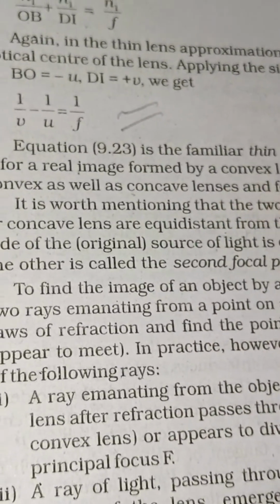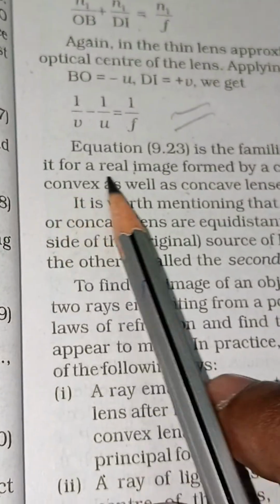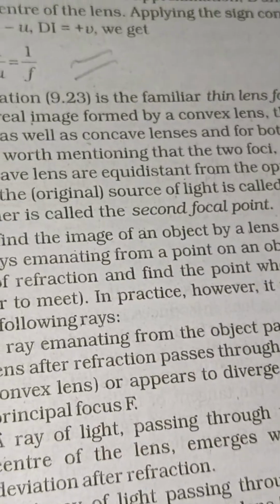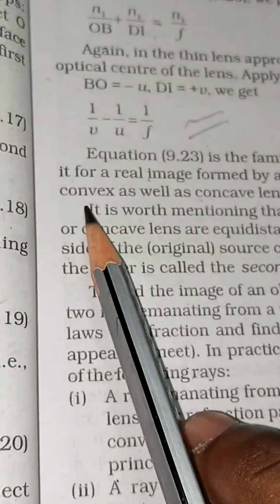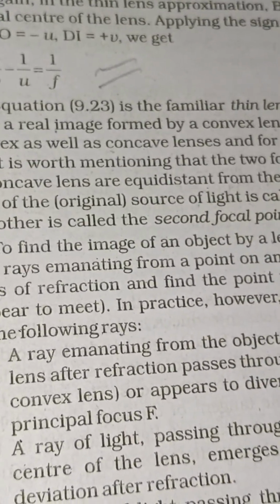This is the familiar thin lens formula, though we derived it for a real image formed by a convex lens. The formula is valid for both convex as well as concave lenses and for both real and virtual images.